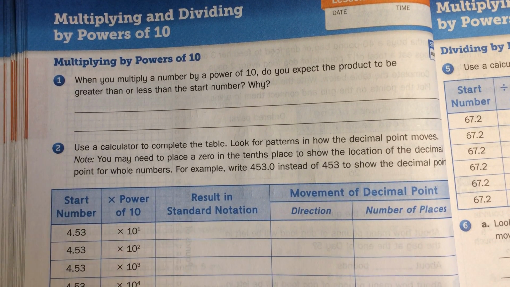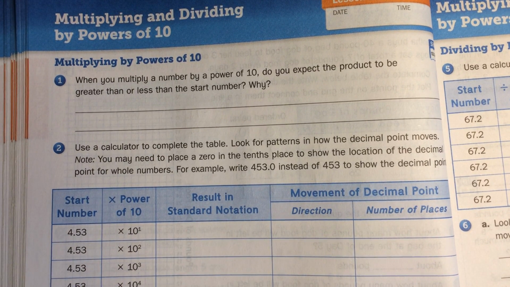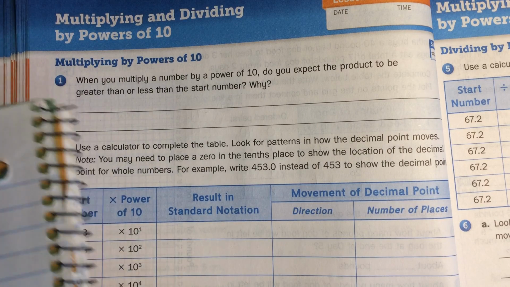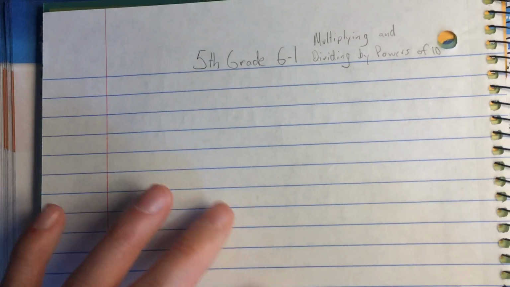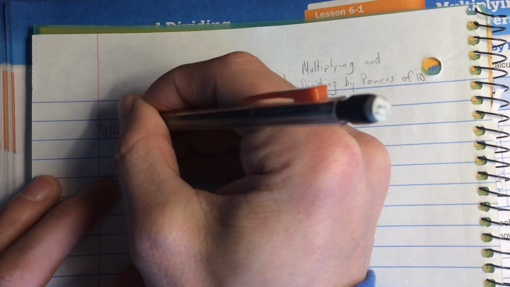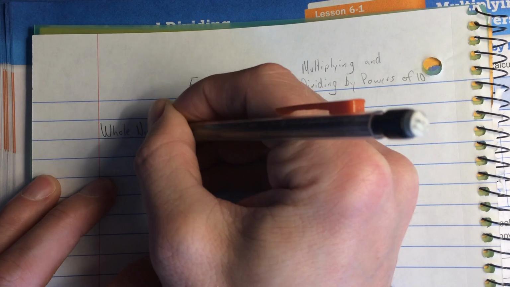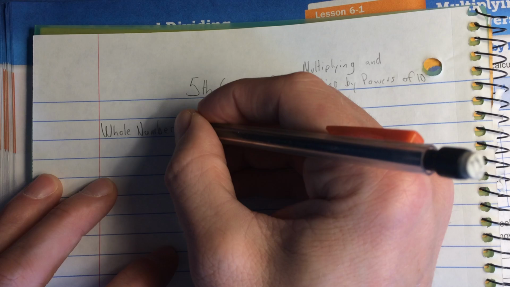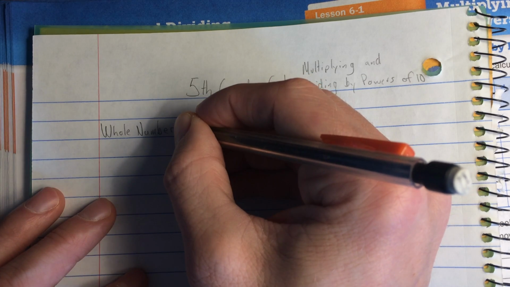And not only that, if we can learn how to multiply decimals by powers of 10, then you can just as well learn how to divide them. They go hand in hand. So first, let me show you the old rule. When you have whole numbers, whole numbers obviously just mean regular numbers with no fractions or decimals.